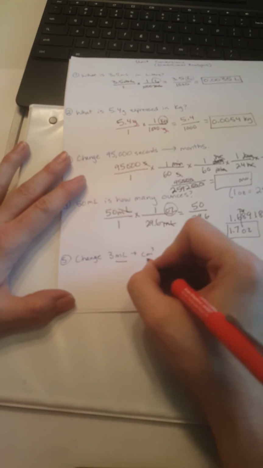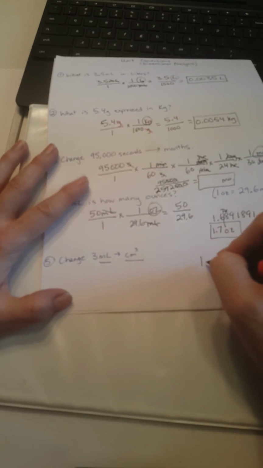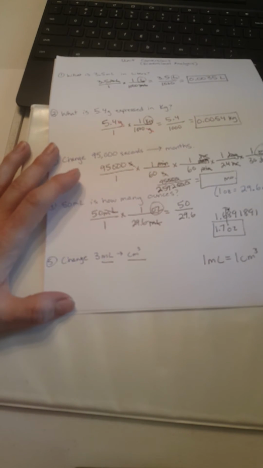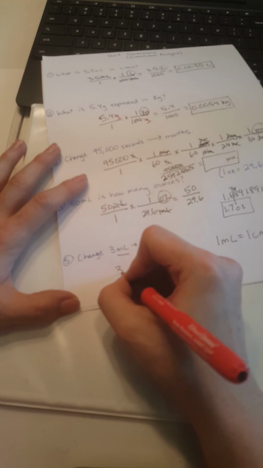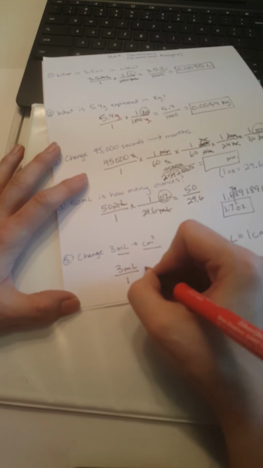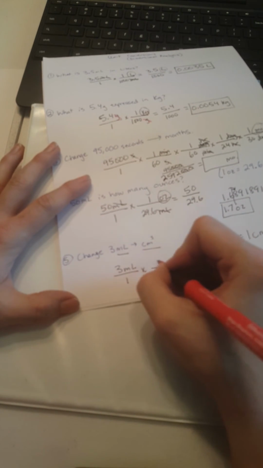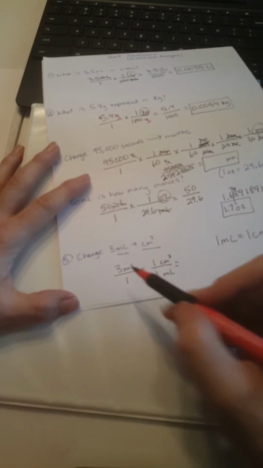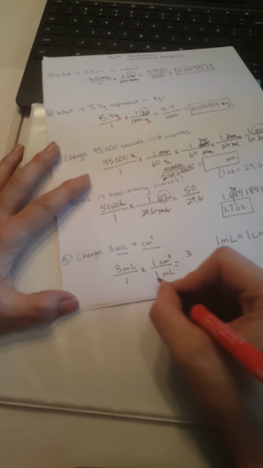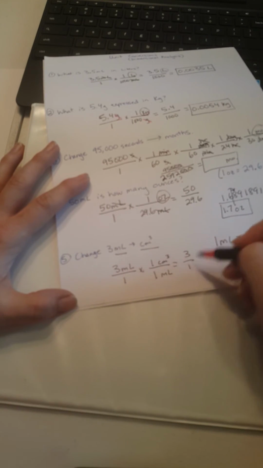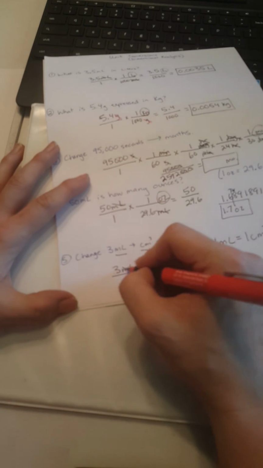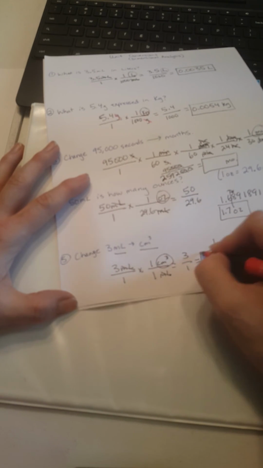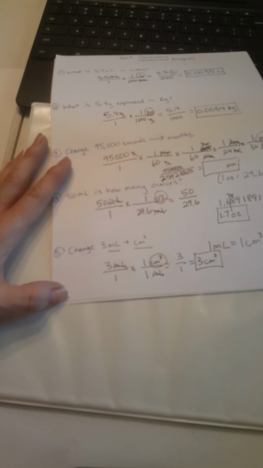So this is just a 1-to-1 ratio, and I can show you the math. So when I multiply 3 times 1, I get 3. 1 times 1 is 1. 3 divided by 1 is 3. These cancel out, and I get 3 cubic centimeters. So anytime you have milliliters, it's the exact same number of cubic centimeters, or vice versa. If you have 3 cubic centimeters, you also have 3 milliliters. They are equivalent to each other.